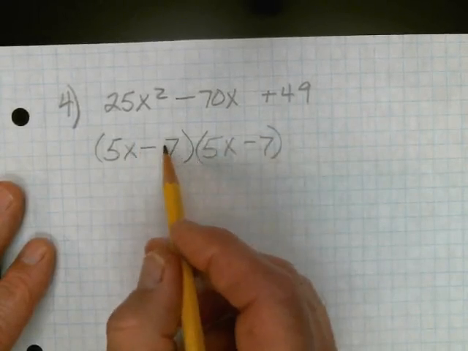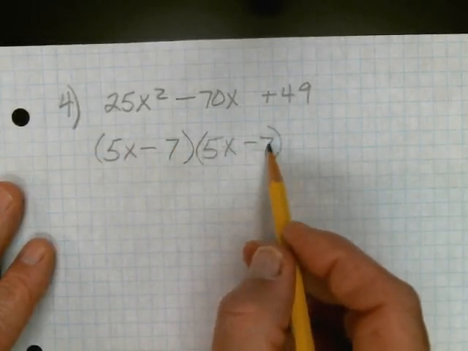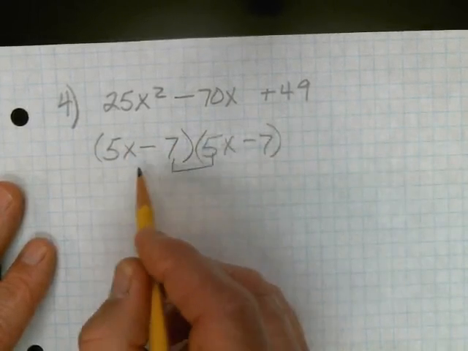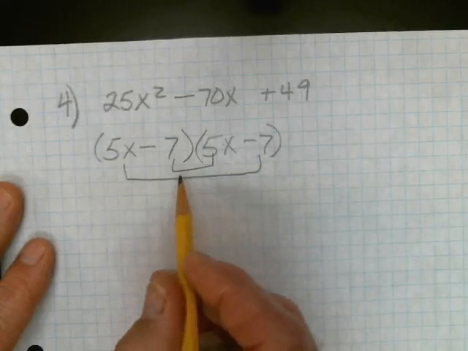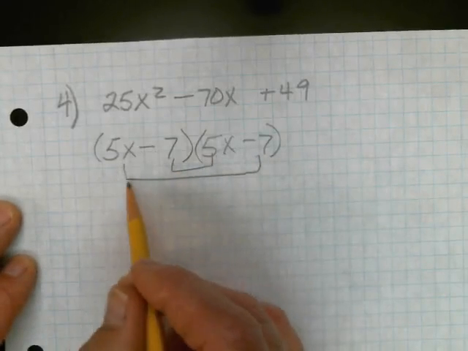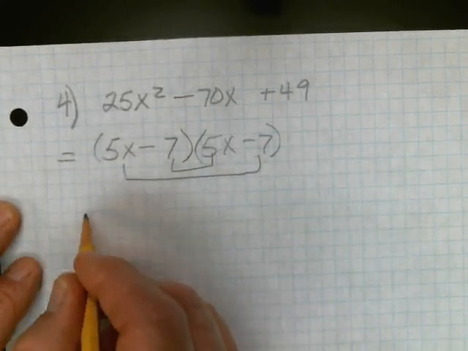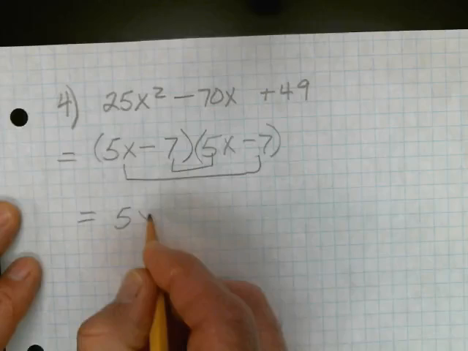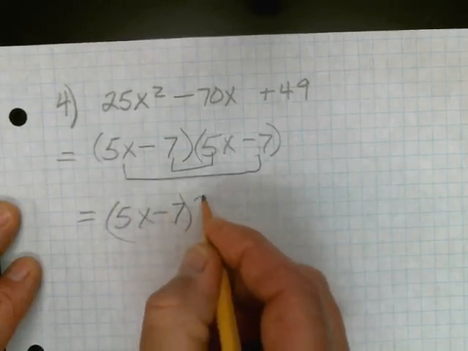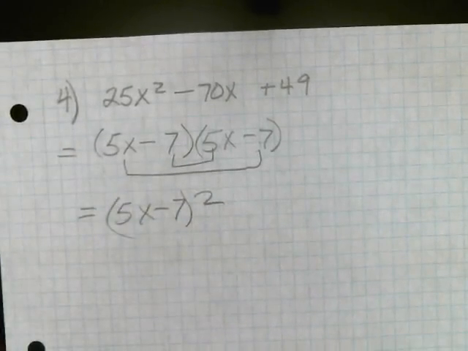We know this is going to give us 25x squared. We know this is going to be plus 49. Is this going to be minus 70? And minus 35x plus minus 35x is minus 70. So this indeed is equal to 5x minus 7 squared. Okay? I'm going on to the next type of problem.